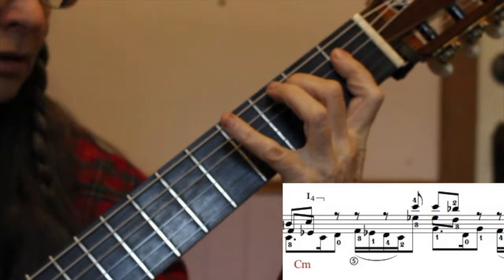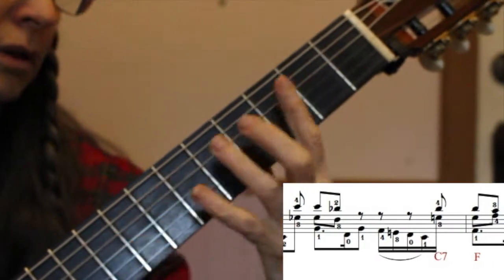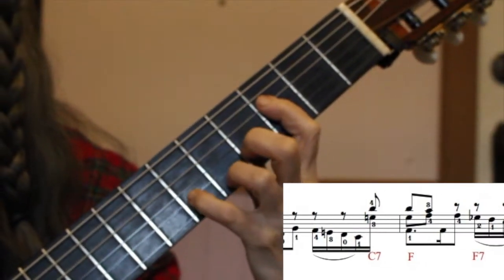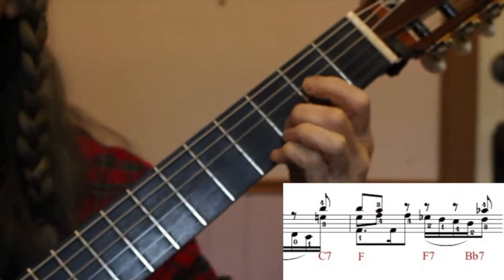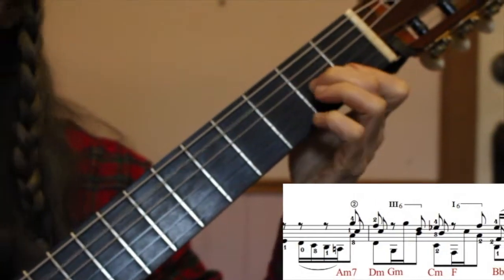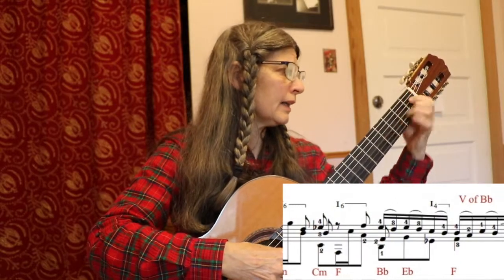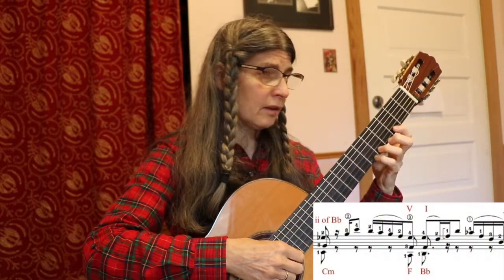G7, C minor, and then C7, F, F7, B flat, 7, E flat, going faster as the chords go, and then A, D, G, C, F, B flat, F again, and not what we expect. And then F, B flat, and we get it. So that's our little arrival back home.